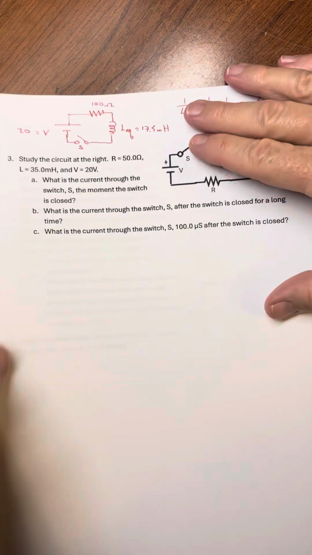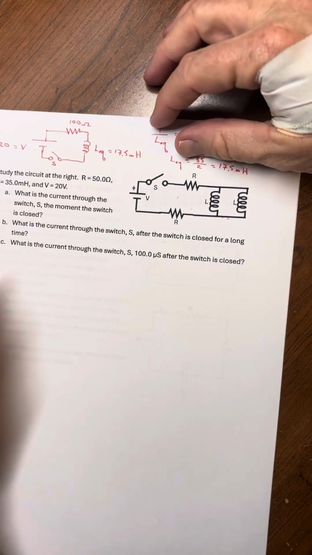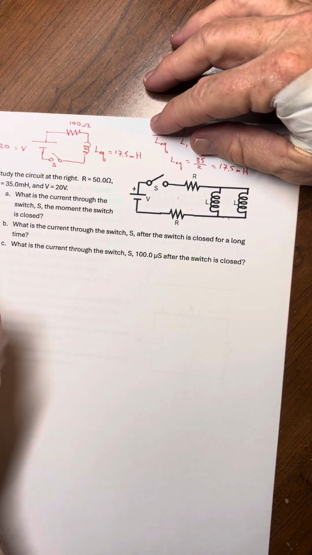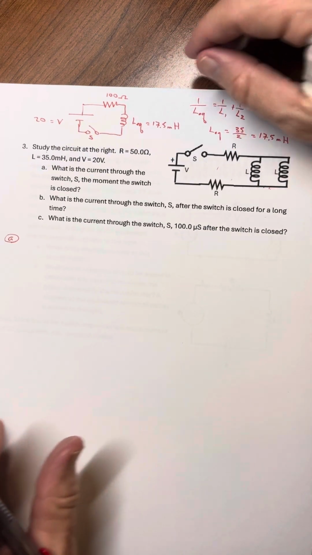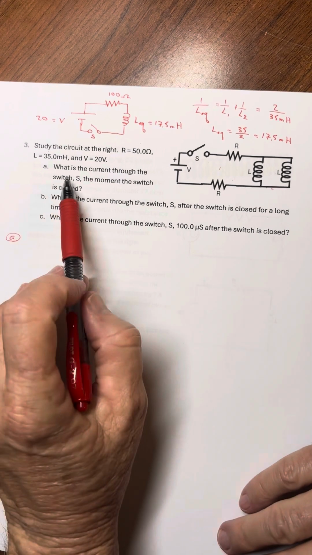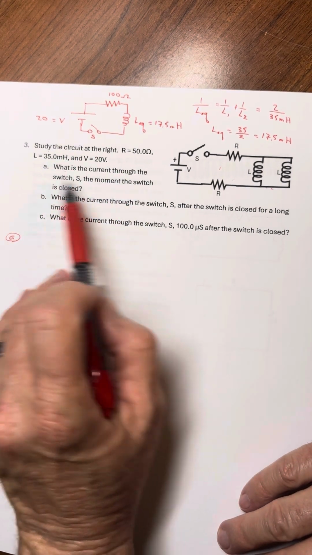Although we really won't need that till part C, because I'm hoping what you remember is this discussion. It says, what is the current through the switch S?